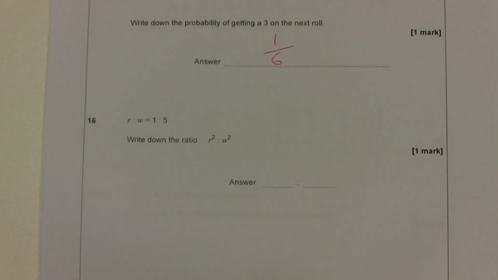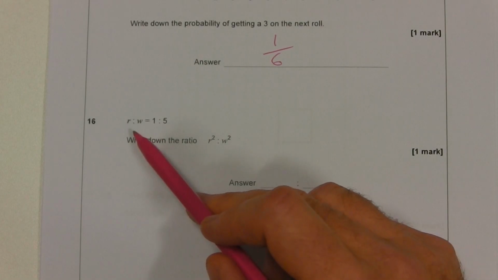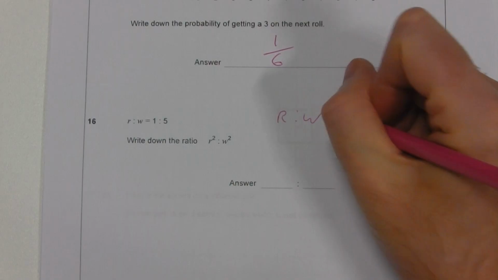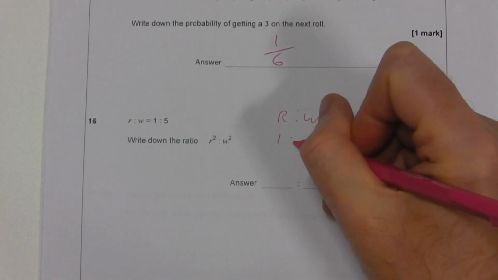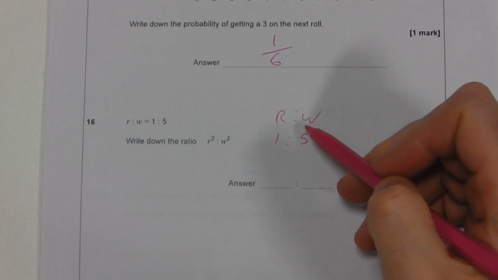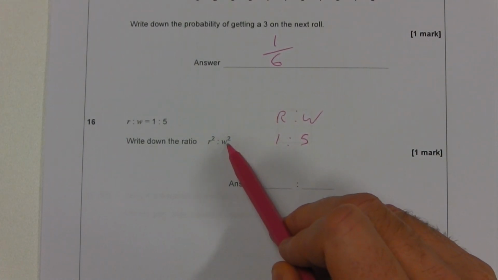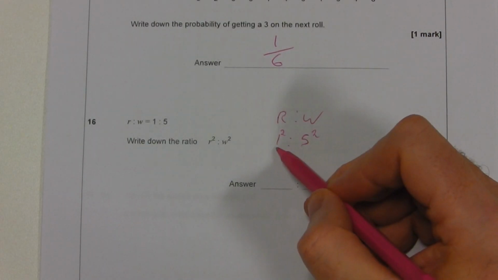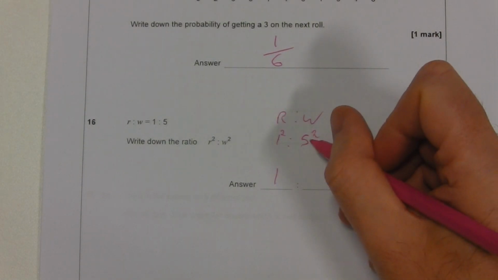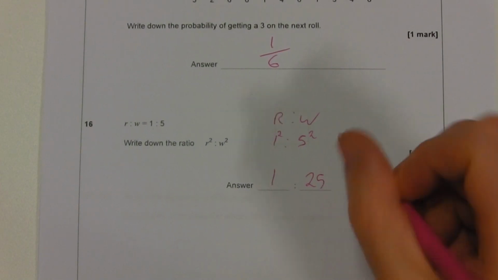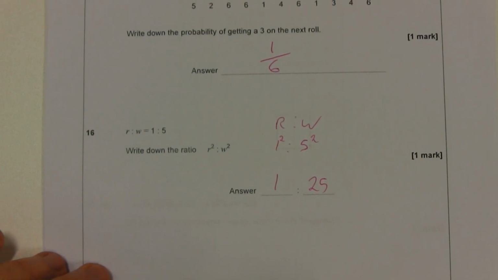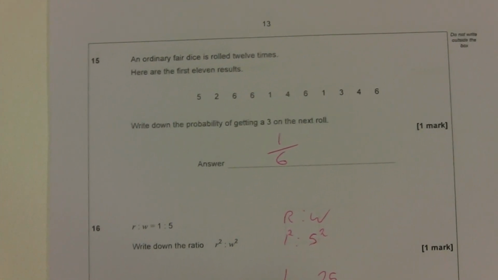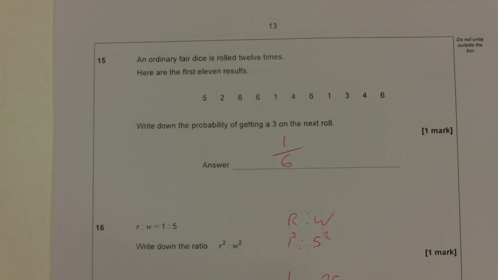So then question 16, a little bit of indices, but looks like a ratio question. So we've got R to W, and it is 1 to 5. Okay, that's our ratio. But they want the ratio of R squared to W squared. So we square each. What's 1 squared? Well, 1 times 1 is 1. And 5 squared, 5 times 5 is 25. Okay, and that's it, done. Looks nastier than it is, that question.